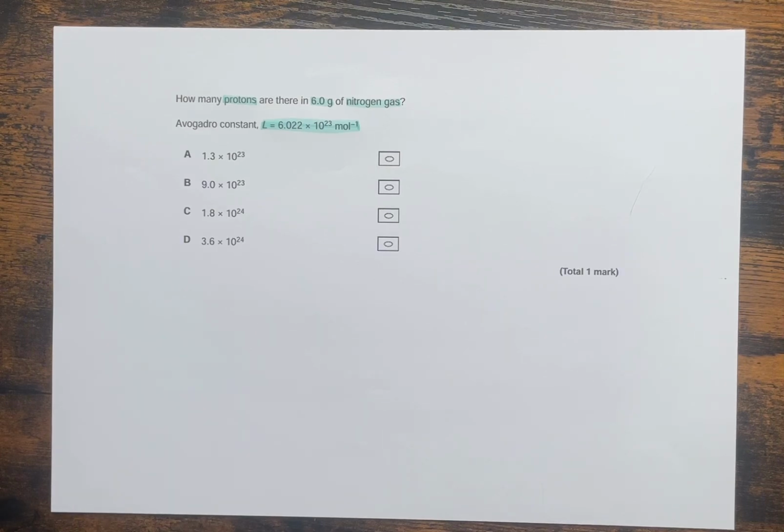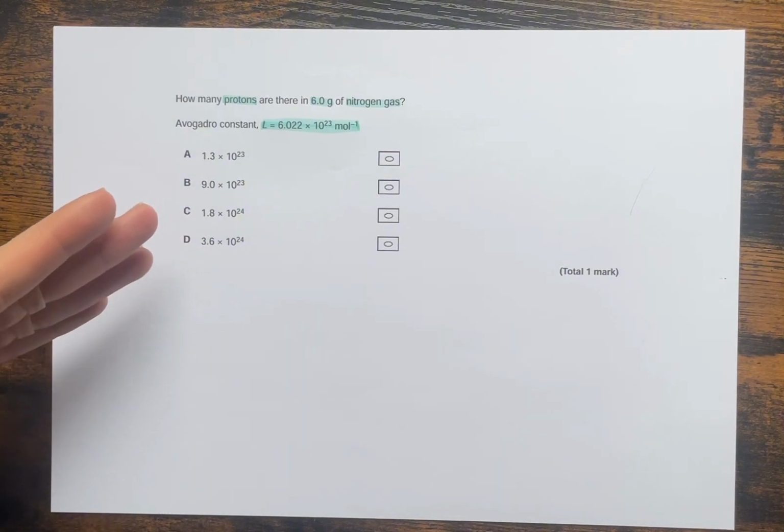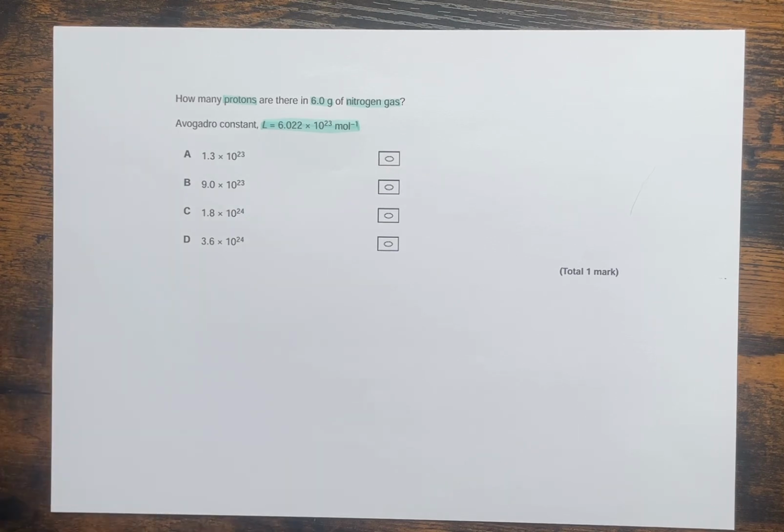And you might get a really similar question if you're studying the OCR specification, but with the OCR exams, Avogadro's constant is only given in the data sheet, and you would need to know when you would need to use Avogadro's constant and then go and look up what it is. So in my opinion, that makes the AQA questions a little bit easier because they will give you Avogadro's constant if you need it. You don't need to go looking for it. But if you are studying OCR, you still might get a question like this. You would just need to know to look up Avogadro's constant.